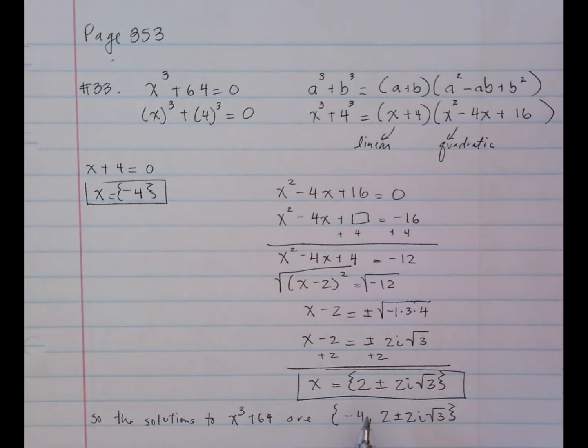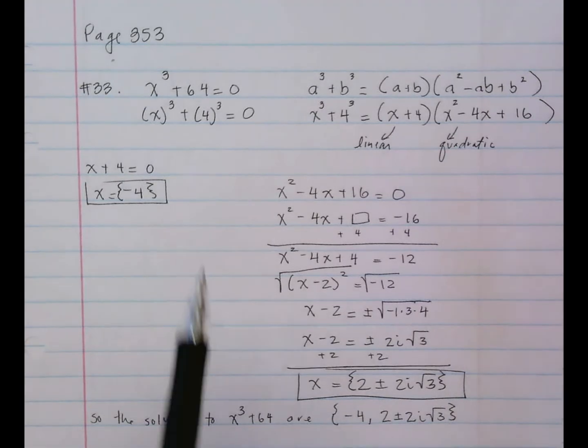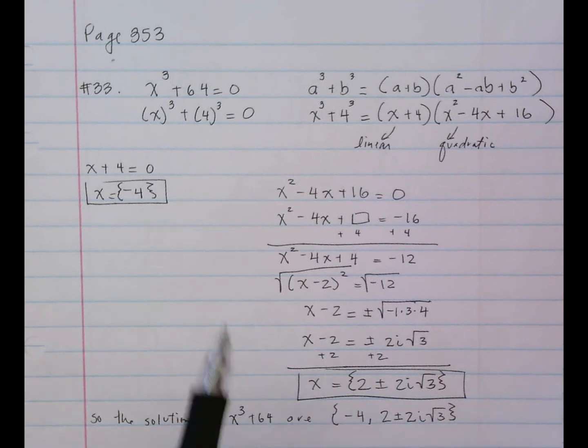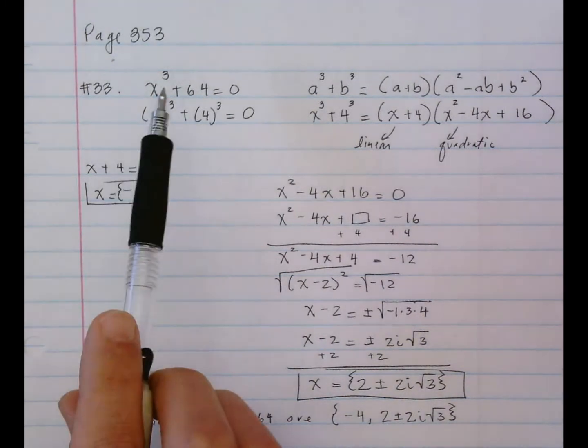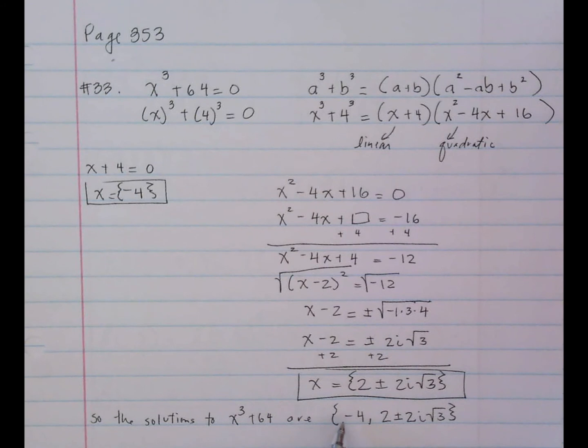What's the connection I want you to make again? That these three solutions are also solutions to the cubic. One of them is real, two of them are imaginary. If you were to graph this function, you would see that real solution at negative 4. You wouldn't see these other solutions, these two imaginaries, but you would know that they satisfy this original function.